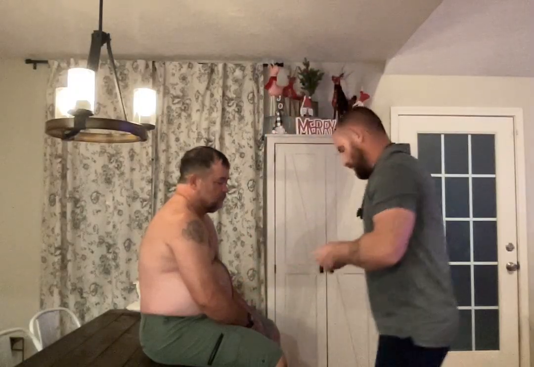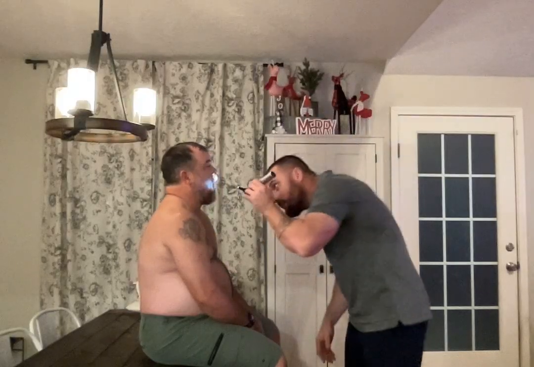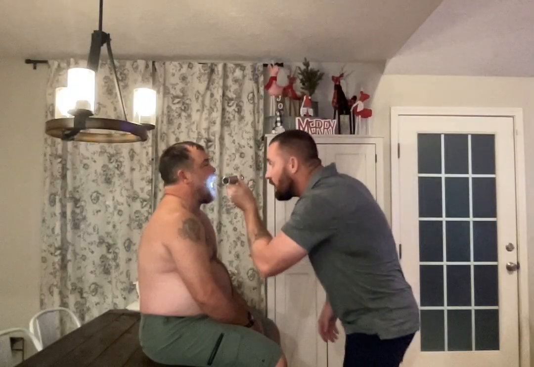Now we'll go ahead and move on to the mouth and look into the mouth, and we will look at the teeth and the tongue, your uvula, mucosa, and your tonsils. So go ahead and open up wide. Appears to be approximately 28 teeth, covered in a line, no obvious caries or deformities noted with the teeth.